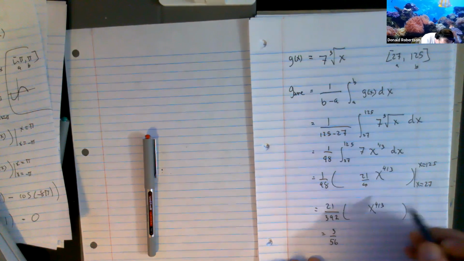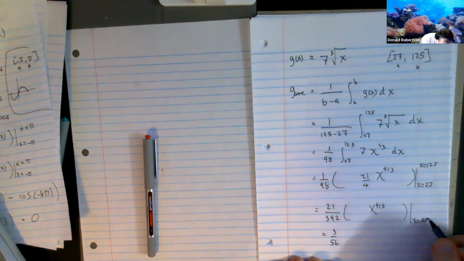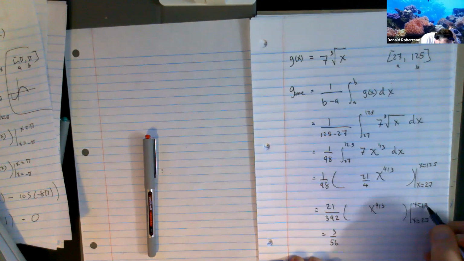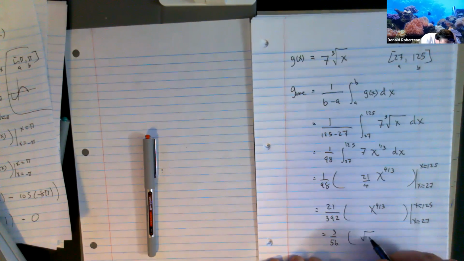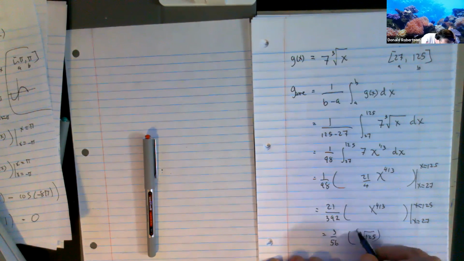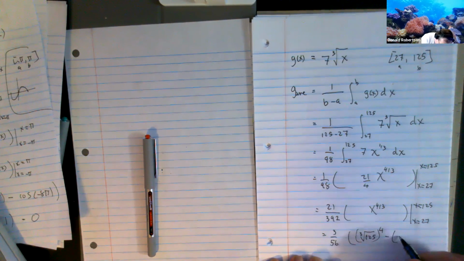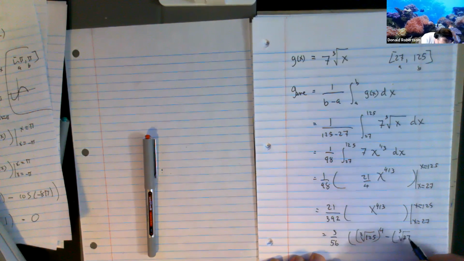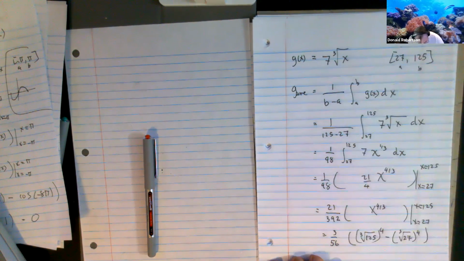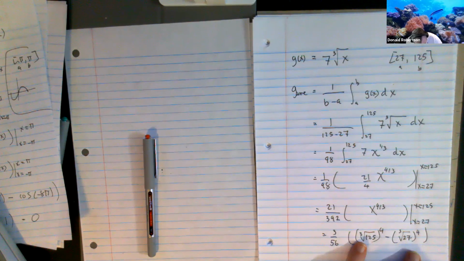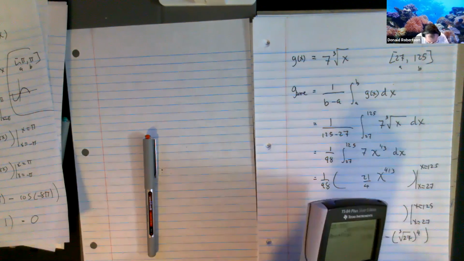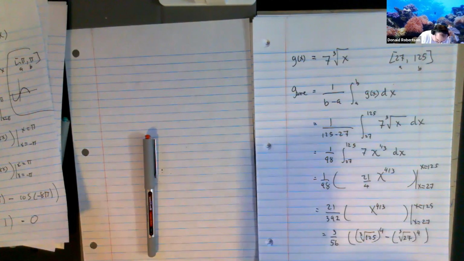Okay, back to this fella. That's what we're going to be dealing with. So I'm going to evaluate that by finding the cube root of 125 and then raising it to the 4. Take away the cube root of 27, then raise it to the power of 4. Computationally, it's better to do it that way than the other. Of course, you've got your calculator here, and these numbers are nice.